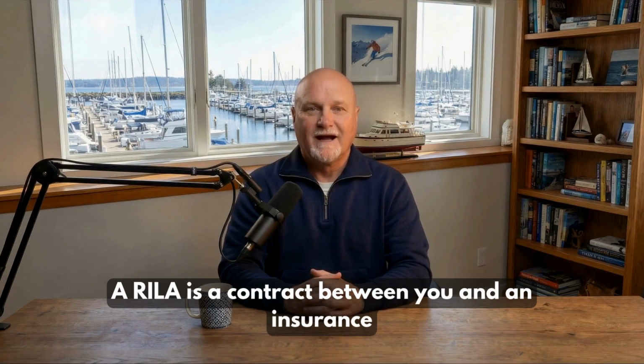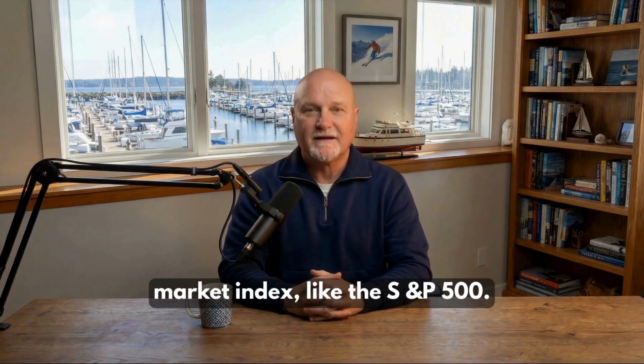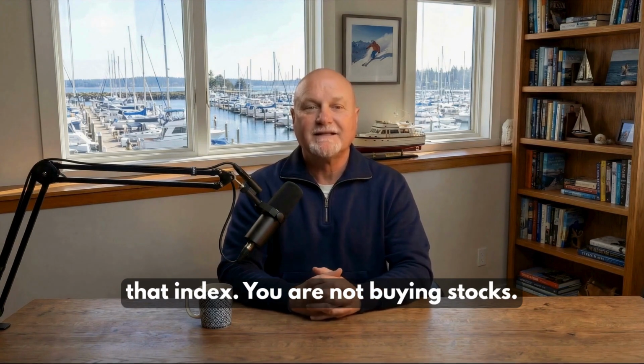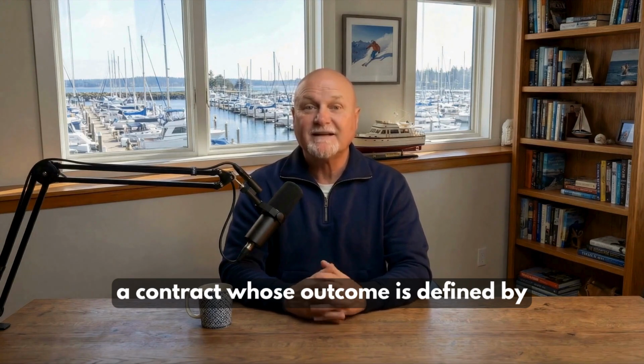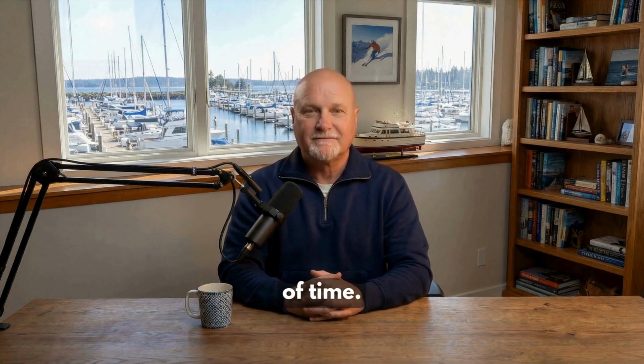A RILA is a contract between you and an insurance company. Your return is linked to the performance of a market index, like the S&P 500. But your money is not directly invested in that index. You are not buying stocks. You are entering a contract whose outcome is defined by how that index performs over a specific period of time.